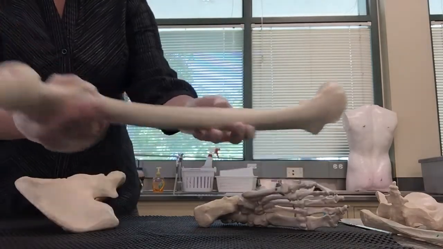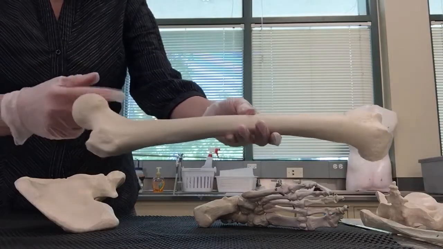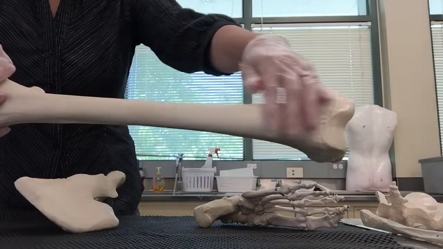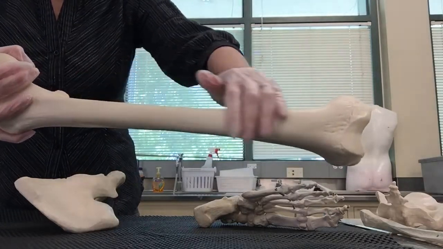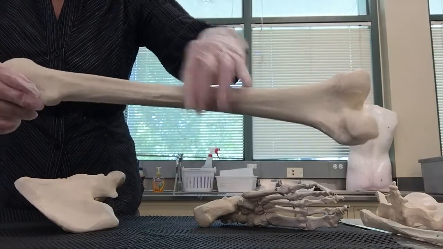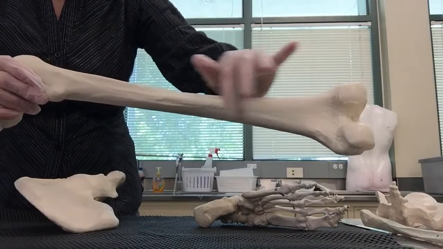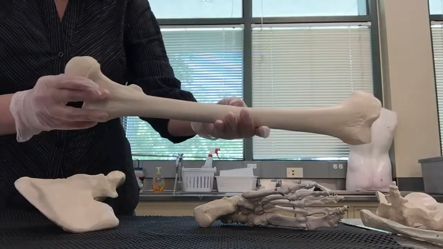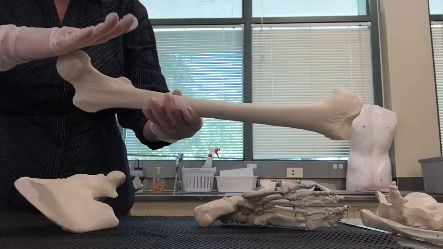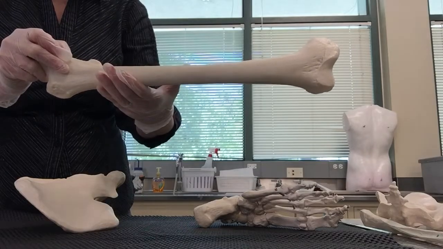Now for femur, where you have head, this is the medial side, so to the midline of your body. And one surface of the shaft is smooth. This is anterior part. And another surface is sharp. This is posterior part. All right, so here's my head and medial side, anterior part of the shaft.